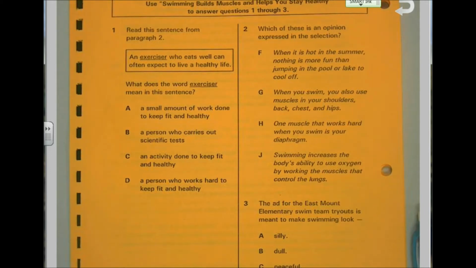Make sure there's a dictionary on your table. What else should be there? What else should there be on your table? Index cards. And you should have in your hand what? How many? 4. Okay, excellent. Then, once you have all your material, you start looking at the test. What do you do in your test? What's the first thing you do?